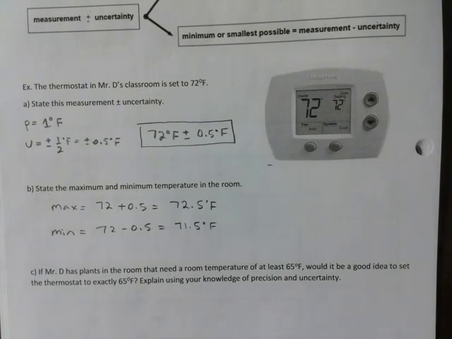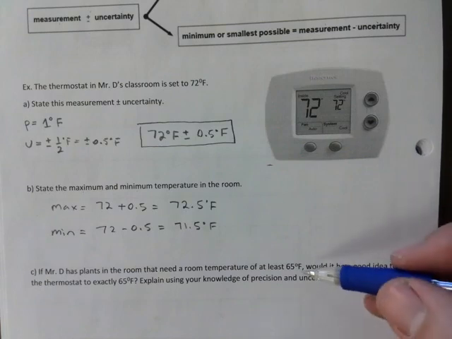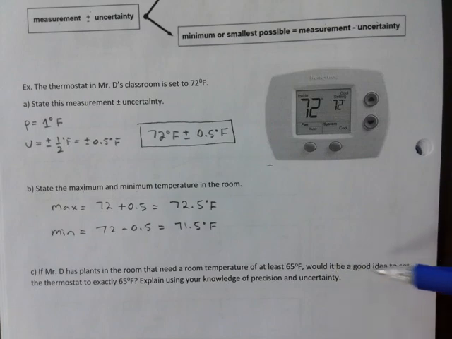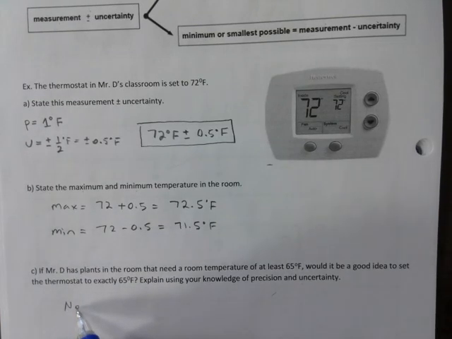Okay. Mr. D has plants in the room that need a room temperature of at least 65 degrees. Would it be a good idea to set the thermostat to exactly 65 degrees? Explain using our knowledge of precision and uncertainty. What do we know about 65? Is it possible if I set it to 65 that it goes under 65? Yeah. Not a good idea.